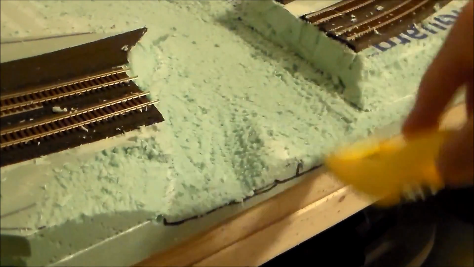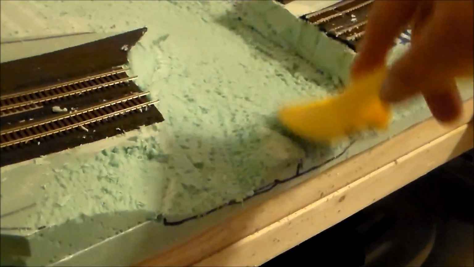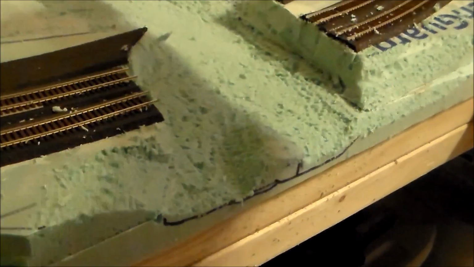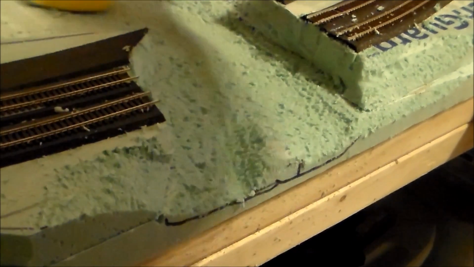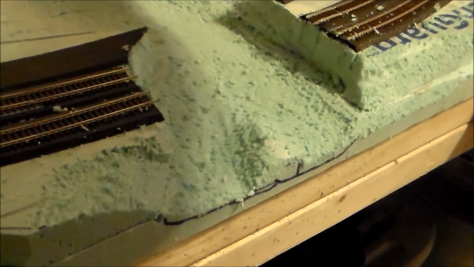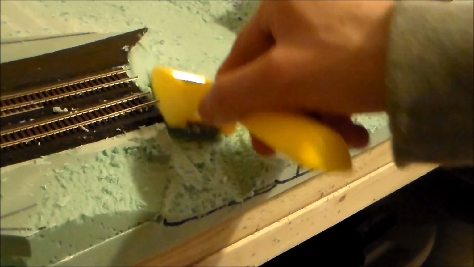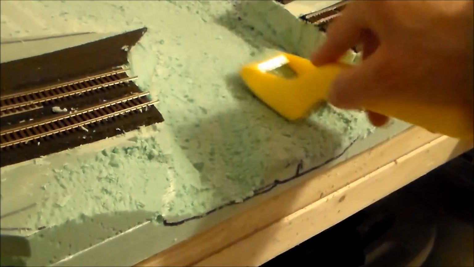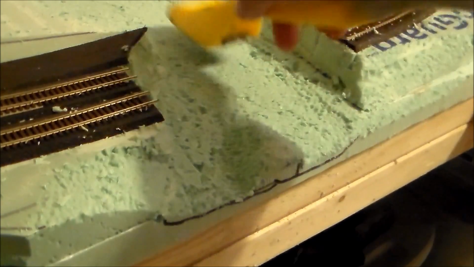Again, I plan on using a thin layer of sheetrock plaster to make this all smooth and to seal it, so that when it's time to paint and then lay realistic water or some other material, and I haven't decided which yet, it should just make things a lot easier to shape.